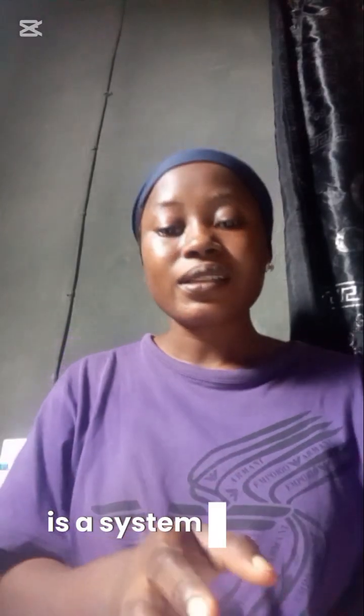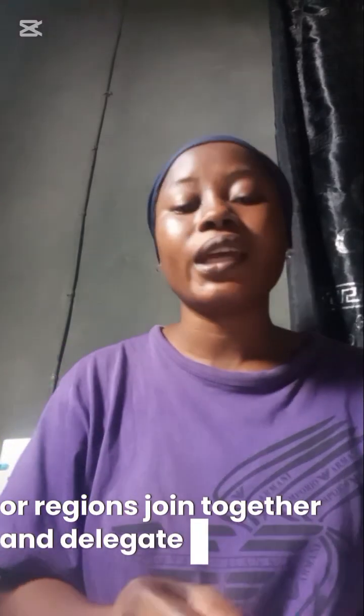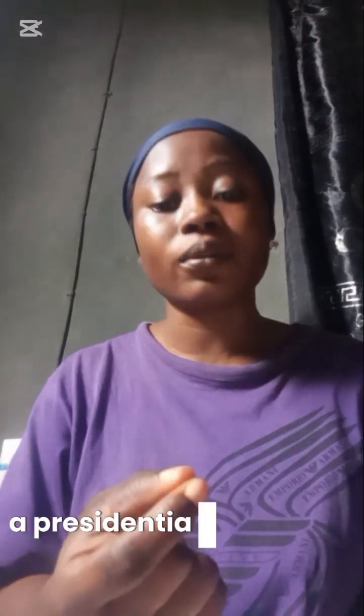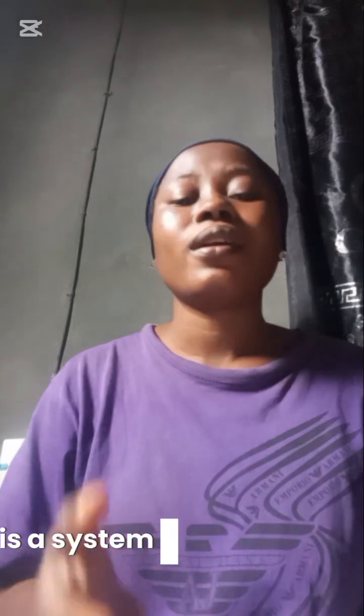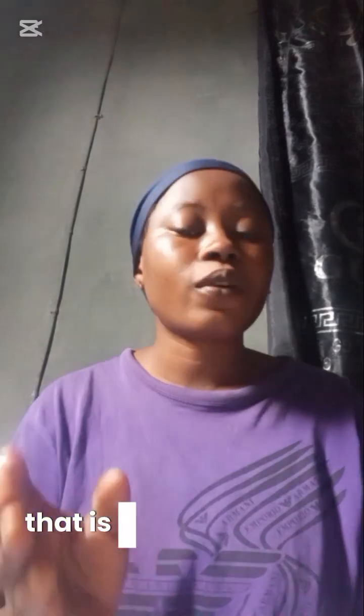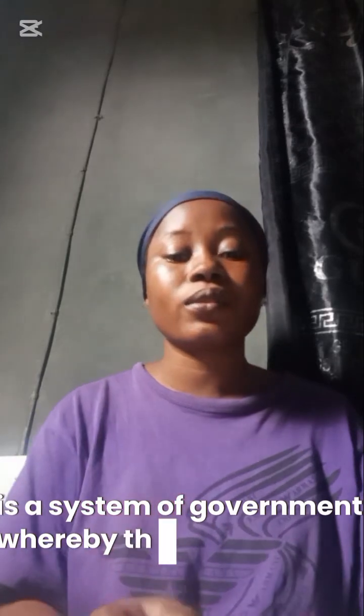A presidential system, on the other hand, is a system of government where the president is the head of both the state and the government, elected separately from the legislature. That is, a presidential system of government is a system whereby the president is the head of state and the head of government. The last form of government is the parliamentary system of government, where the executive derives its authority from the legislature and the head of government is the prime minister.